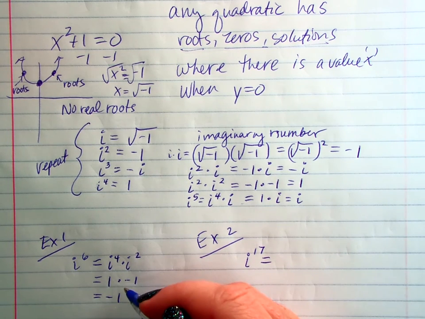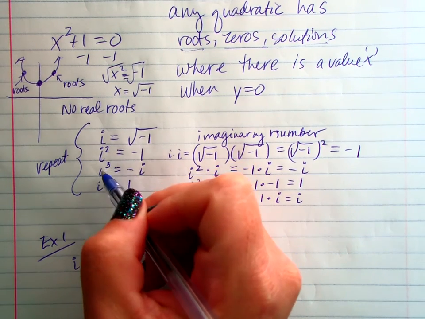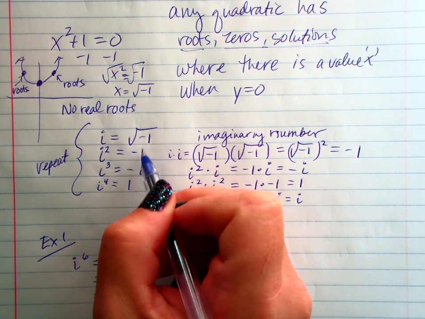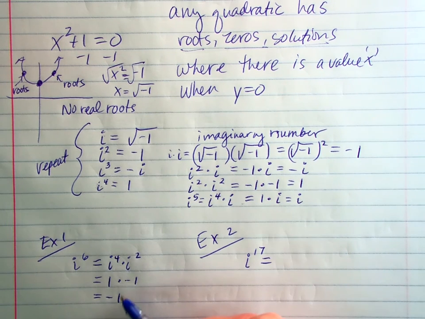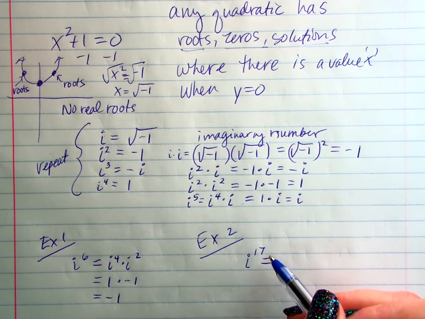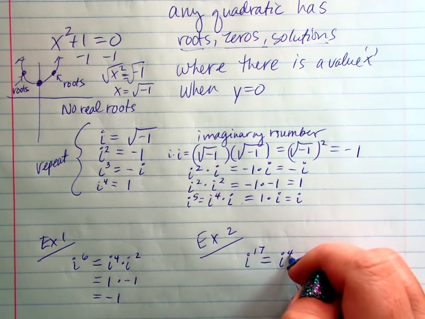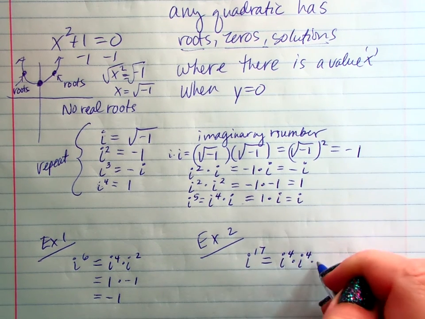Now, what do I mean by people counting it? I mean 1, 2, 3, 4, 5, 6. The answer should be -1, and it is. Let's go try i to the 17th. How many i to the 4ths can we squeeze into that?